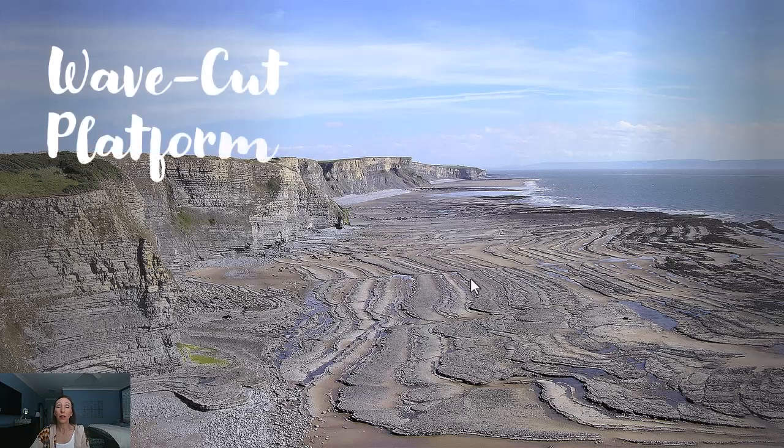And then this is going to be a wave cut platform. And so that's this platform right down in here. And so this is at low tide, so we can actually see it. But when high tide comes up, it'll come up to in here. And the waves are actually just cutting this into rock, cutting this really nice kind of platform or flat surface as it erodes away at that rock material there.